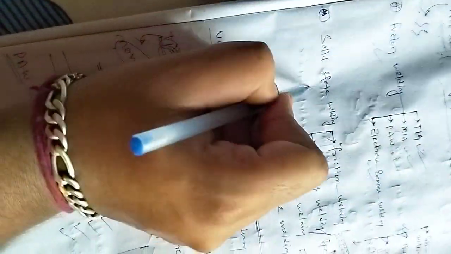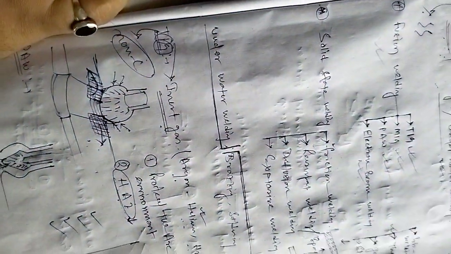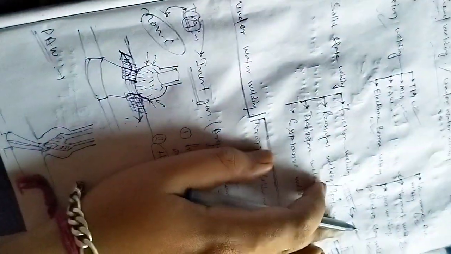The main advantage of solid state welding over the fusion welding process is that in solid state welding, two dissimilar metals can also be joined, and simultaneously here we do not need any kind of power supply. So these are all.